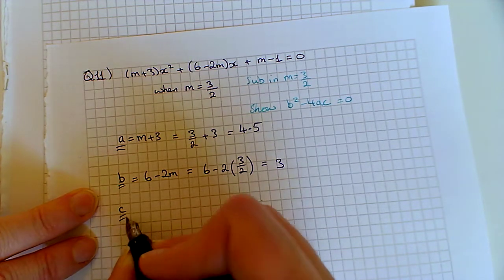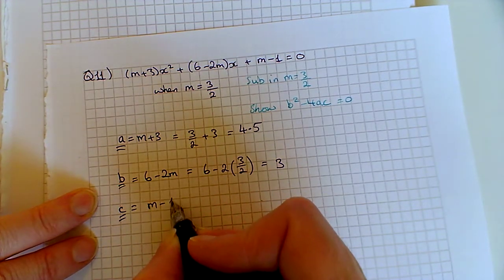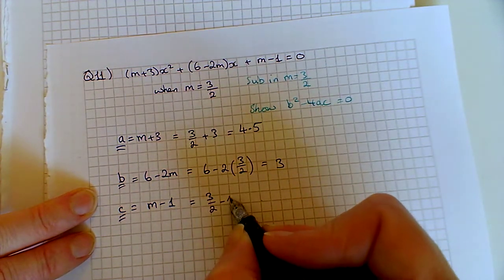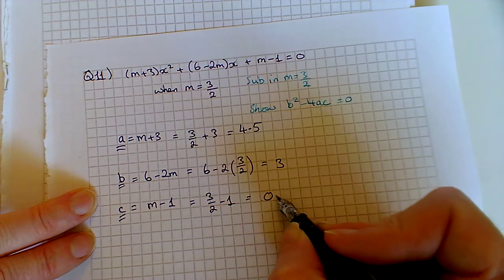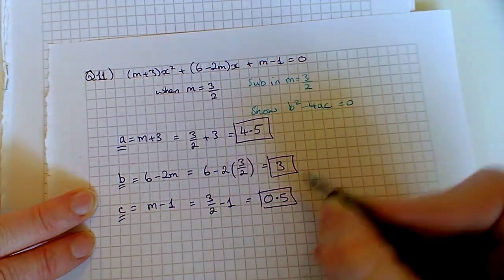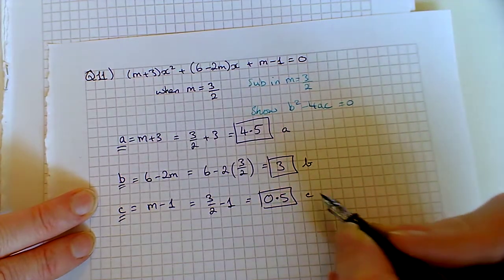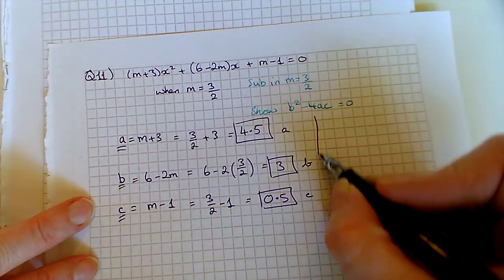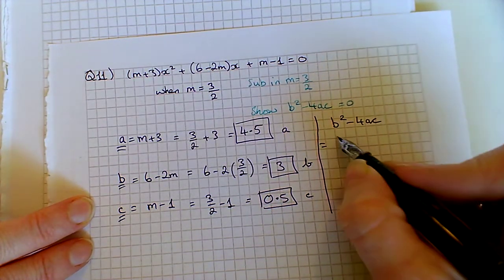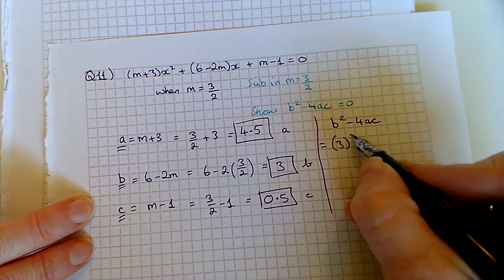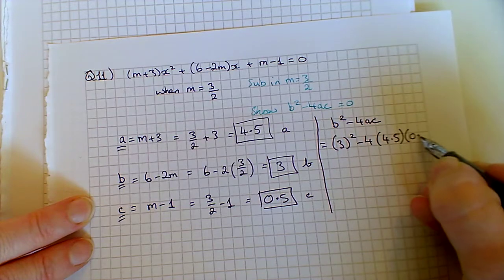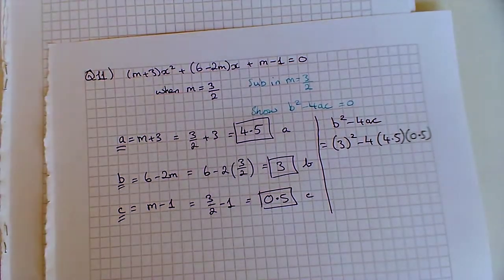We'll just go on to C. So C then is m minus 1, which is 3 over 2 minus 1, and that is 0.5. So those are my three values for A, B, and C. Let's sub them into my discriminant. B squared minus 4AC is equal to 3 squared minus 4 by 4.5 by 0.5. And if we type that into our calculator, we should get 0.